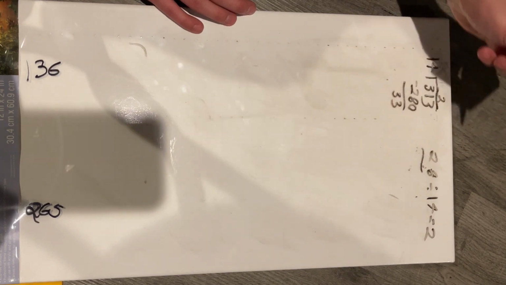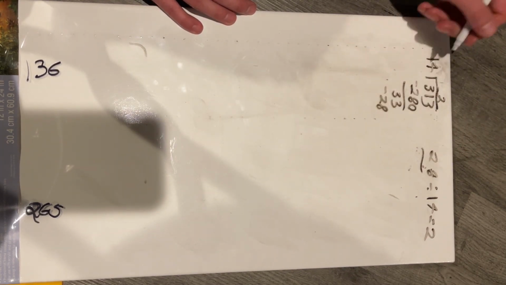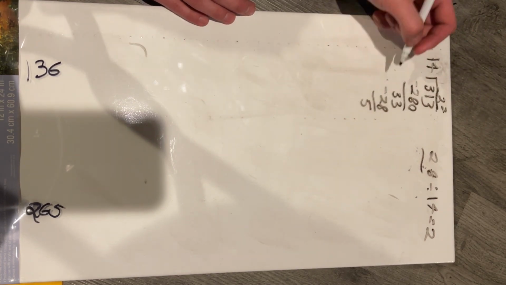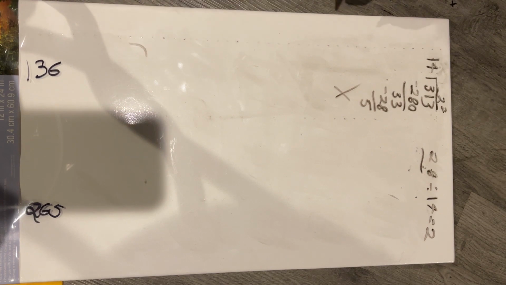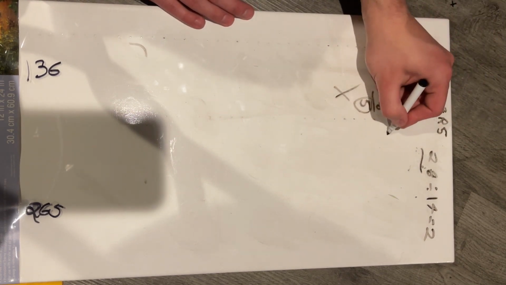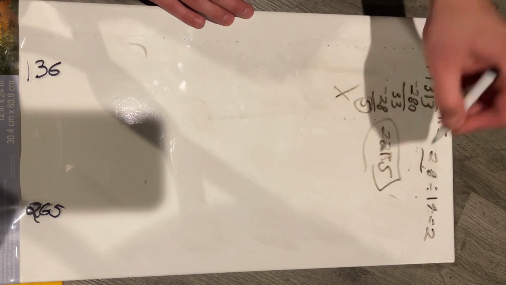Now we can do the 28 and subtract 28, which then gets us a 2. And now we have a 5, and 5 is not divisible by 14, so that is our remainder, which once again gets us our answer of 22 with a remainder of 5.